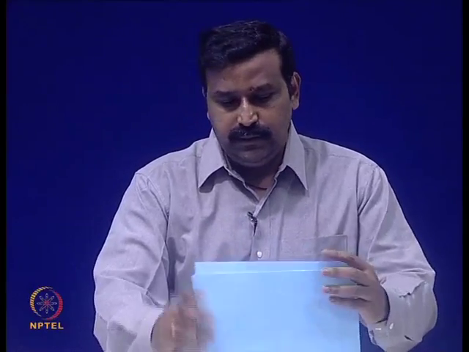So, this is about ene reactions. What we talked about in ene reactions, we said that you can look at the ene reaction mechanistically as a 1,5 hydrogen shift. And in the same way you can visualize the ene reaction as a Diels-Alder reaction.